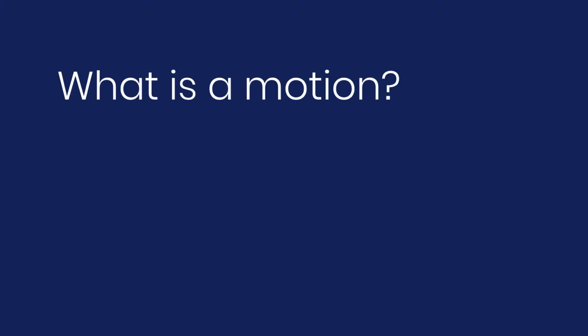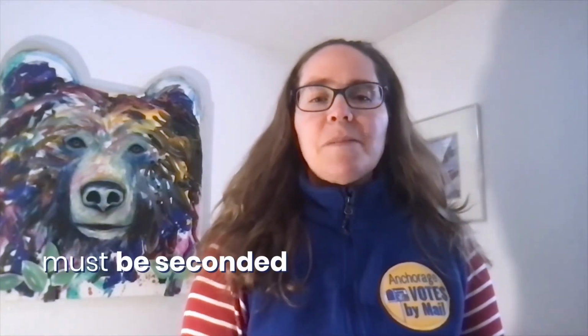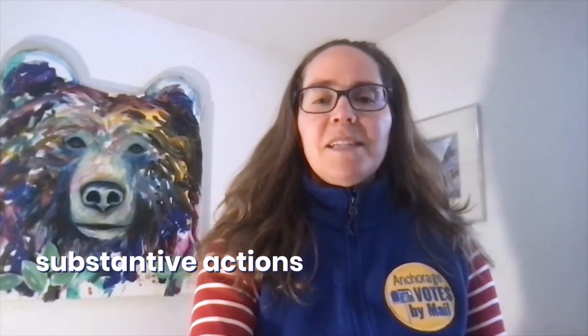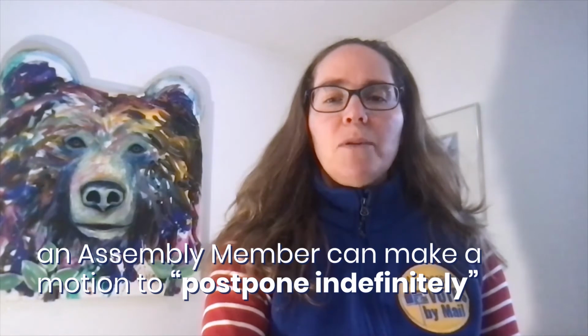What is a motion? A motion is a proposal to take a specific action during an Assembly meeting. Motions are made by one member and must be seconded by another member to proceed. Motions can be used for substantive action, such as making an amendment to proposed resolutions or an ordinance. There are also procedural actions that propose a change to how the meeting is conducted. If the Assembly doesn't want to vote for or against an issue, an Assembly member can make a motion to postpone indefinitely, which, if approved by the majority, ends that legislation moving forward.